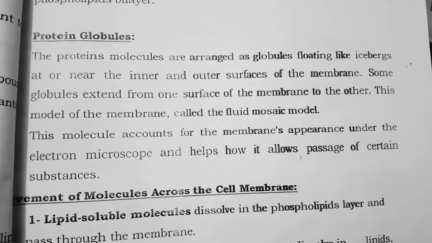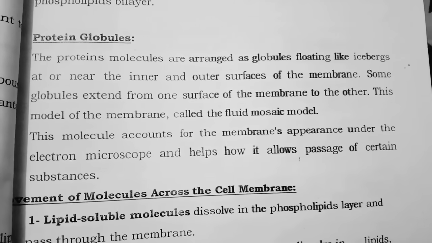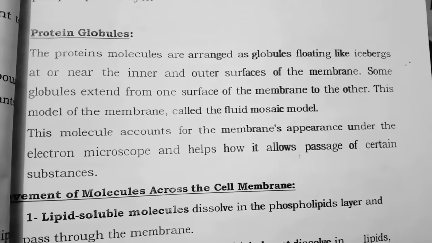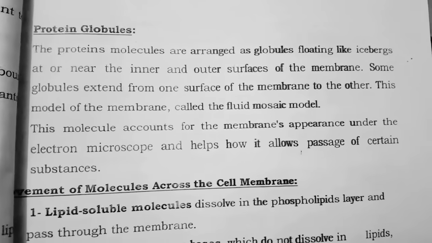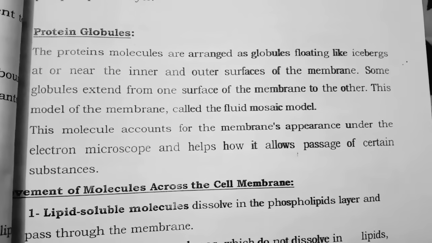Some globules extend from one surface of the membrane to the other. This model of the membrane is called the fluid mosaic model.